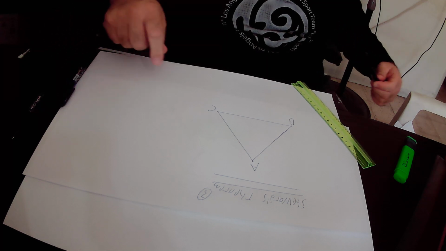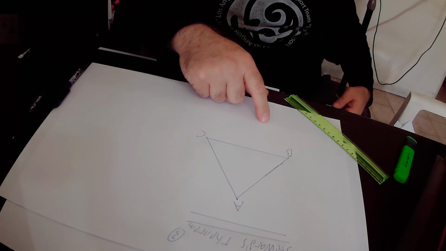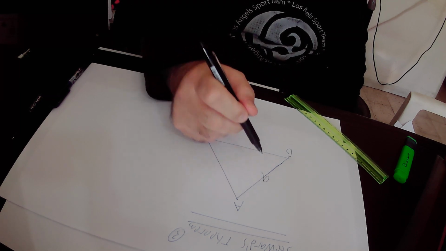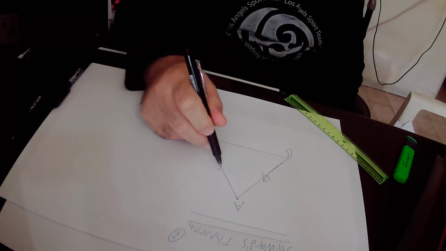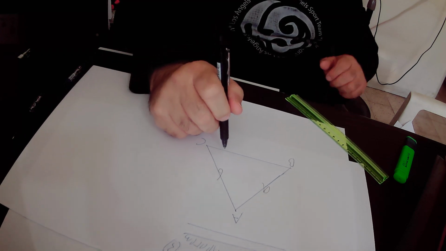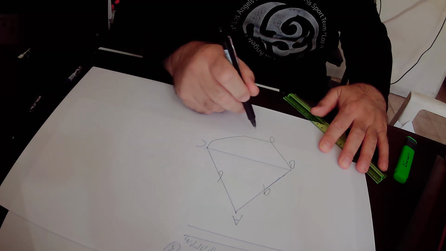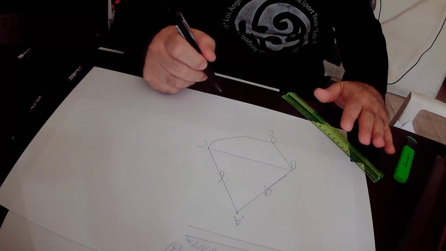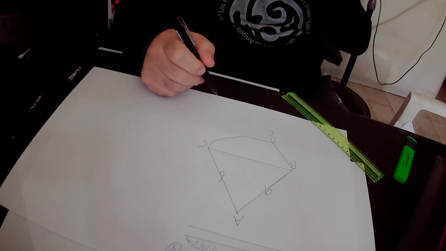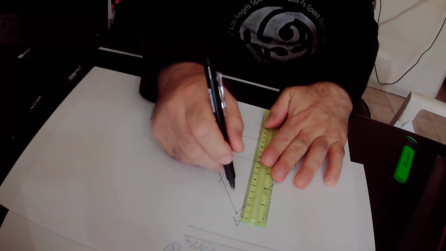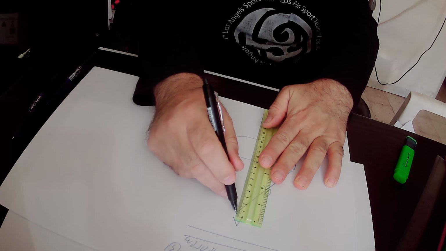And we know that the length of side AB equals a units, side AC equals b units in its length, and finally side BC equals c units in its length. And we also have here line segment AO.